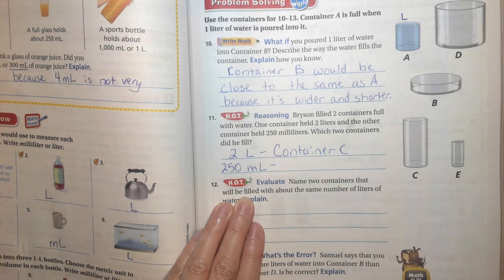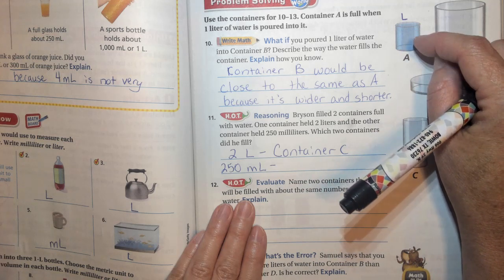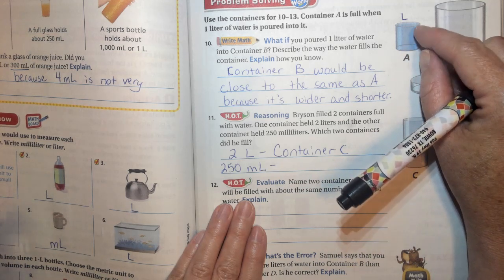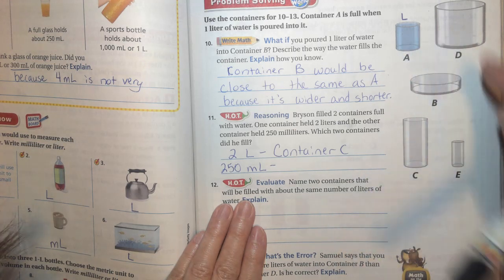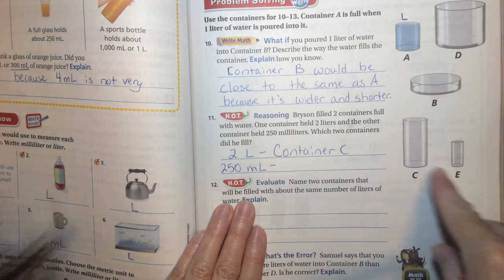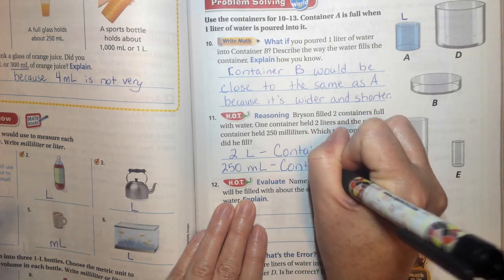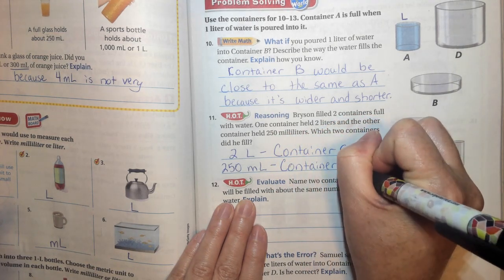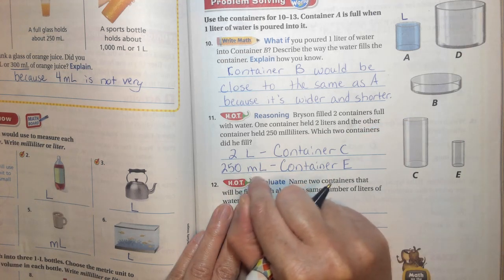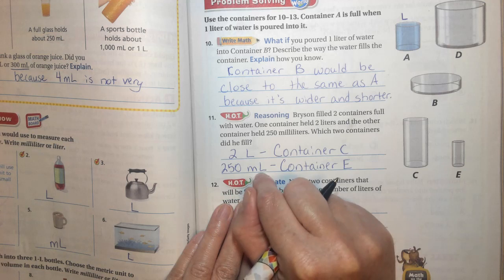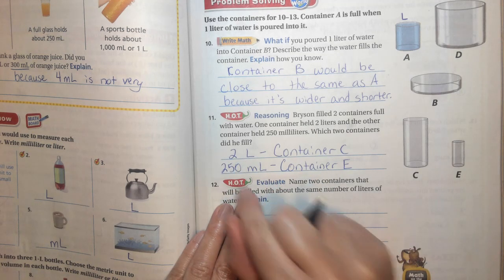Now remember, a liter is 1,000 milliliters, so 250 milliliters is a lot less. It's less than half of this size. So I think that would have to be the smallest one on here, container E. Just remember that even though this number is big, milliliters are very small. And it takes 1,000 milliliters to make 1 liter.